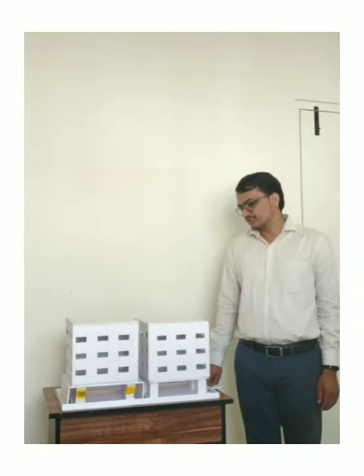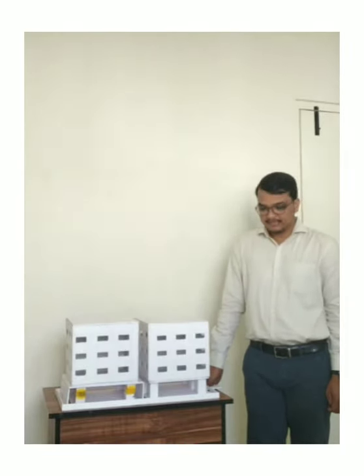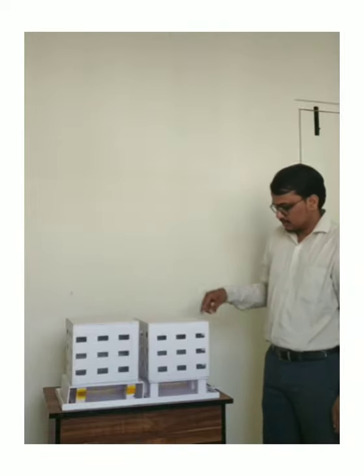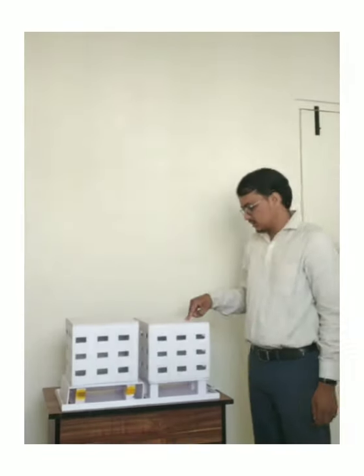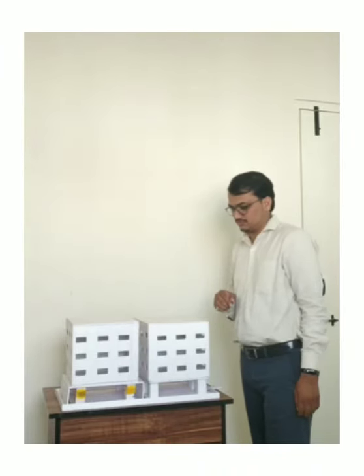Today we are going to study the isolation base concept. For that I have prepared a working model on it. In this model you can see there are two buildings. This building is constructed without isolation base and this building is constructed with isolation base.